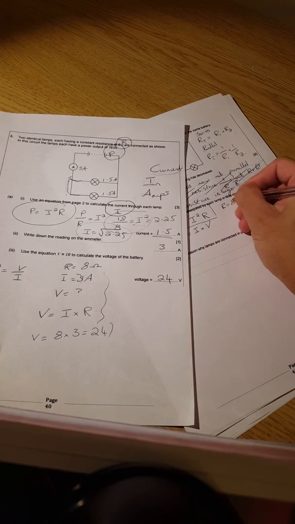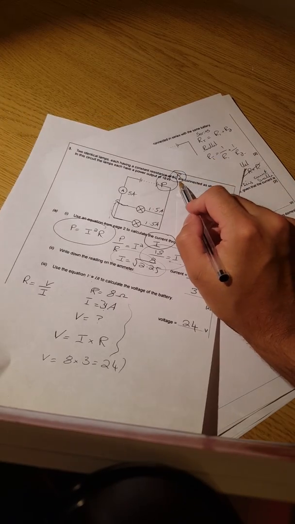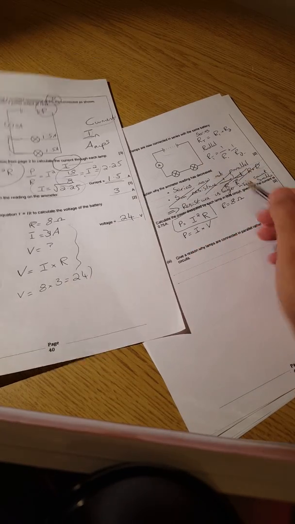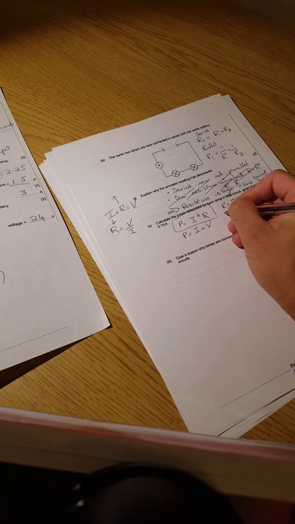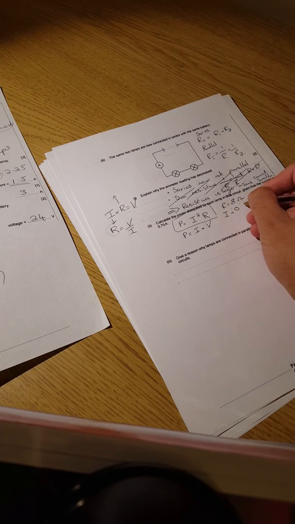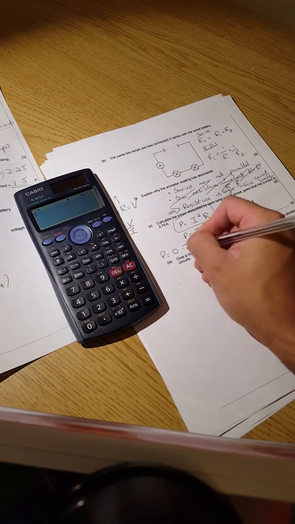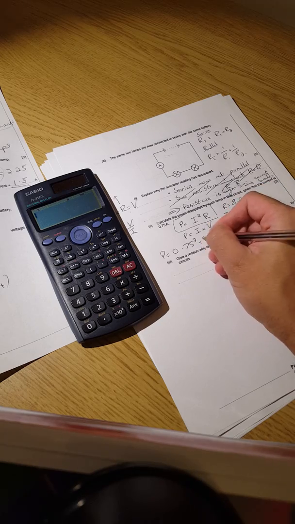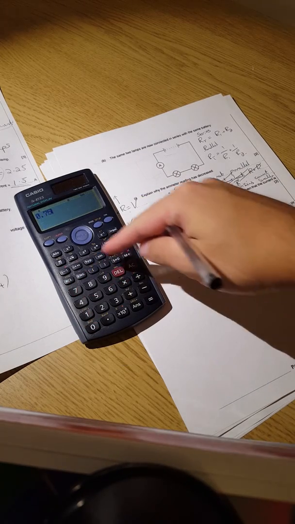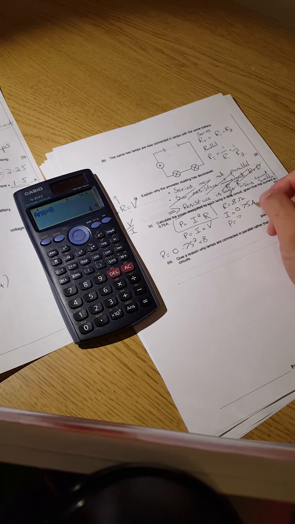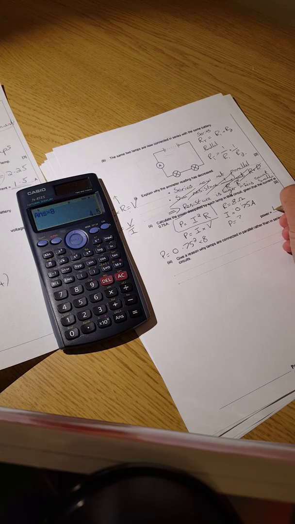R equals 8 ohms. We know that for each lamp. We know that. We haven't had to work anything out. We couldn't have made a mistake. So R is 8 ohms. I equals 0.75 amps. And we want P. So I do P equals 0.75 squared times 8. So let's do 0.75 squared times 8, which is 4.5.